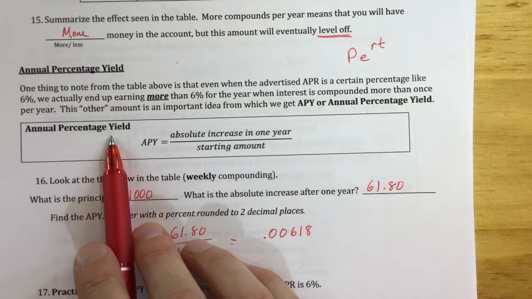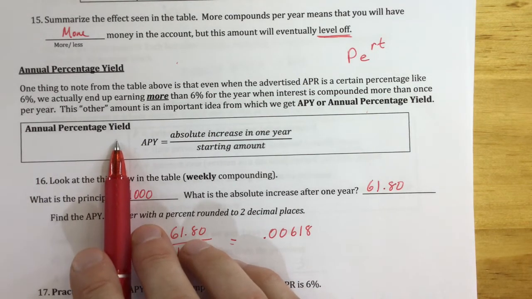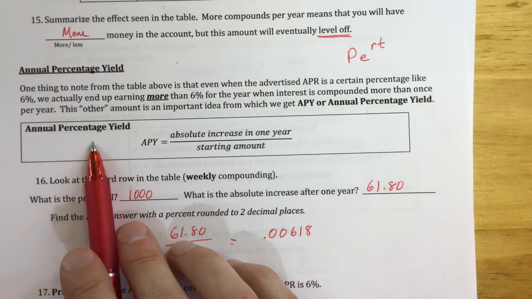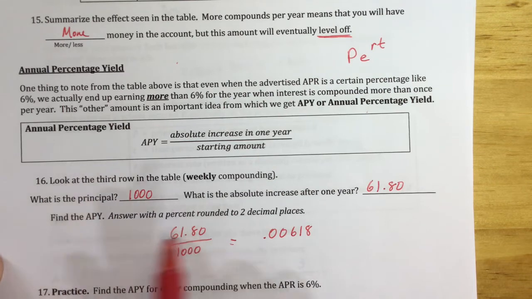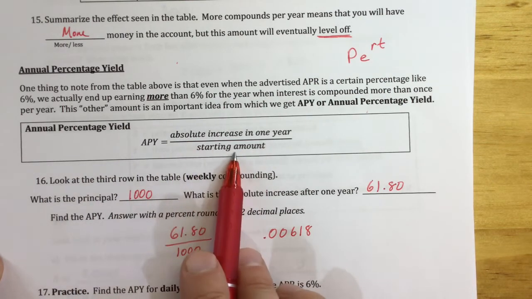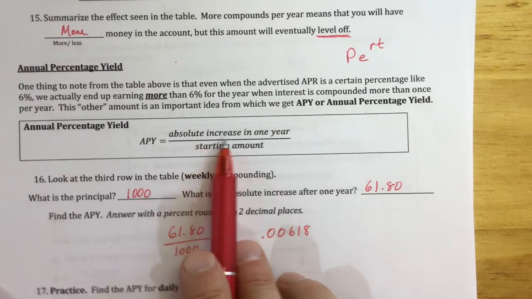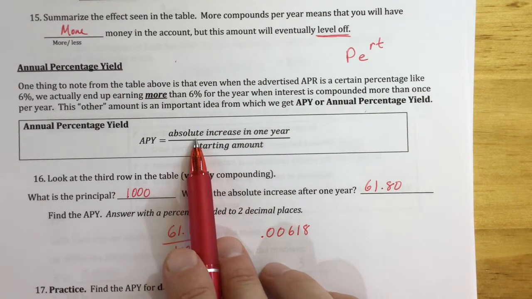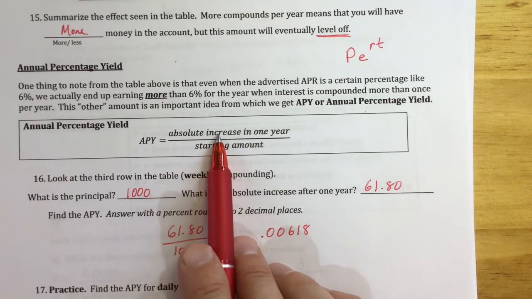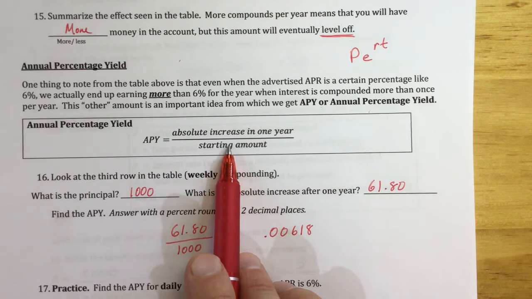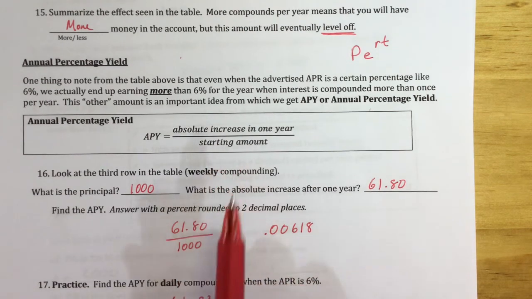Another way that you can look at this one is at the end of 1 year, what percentage does it really look like? Now to do that, it's a real easy calculation except that it's built on other answers. You take what your actual increase was, it's called absolute increase, and we talked about that word before. So that means subtract the new balance and the old balance. Basically find your interest that you gained and then divide your interest by your starting amount. So it finds the percentage of your original amount.